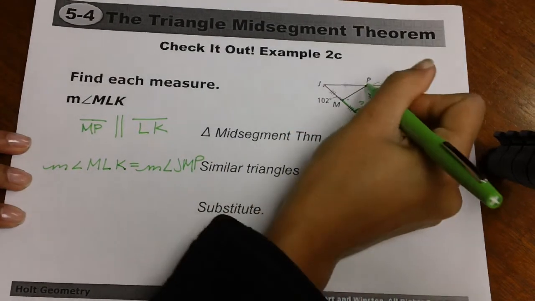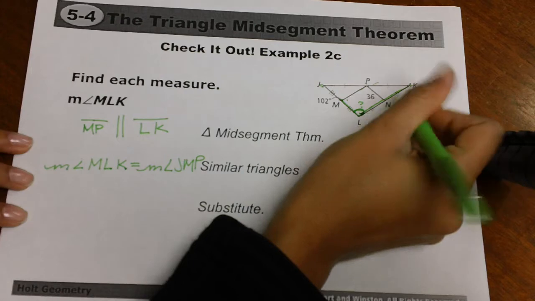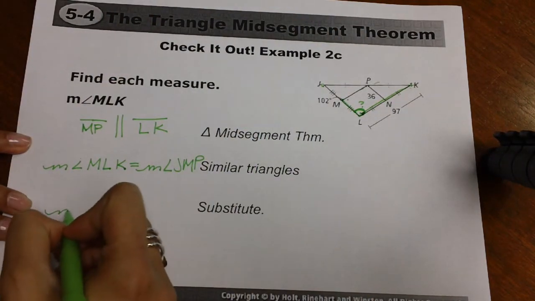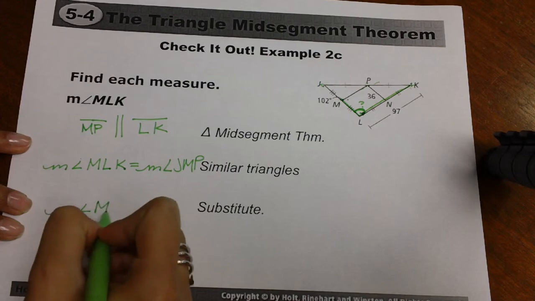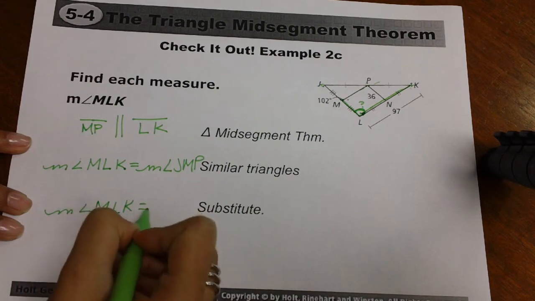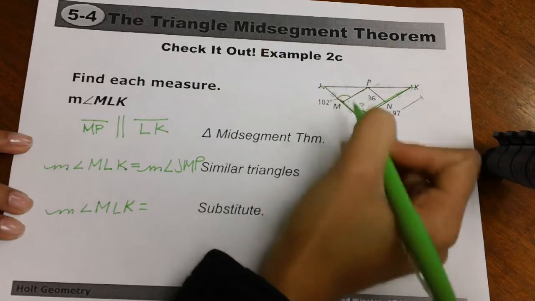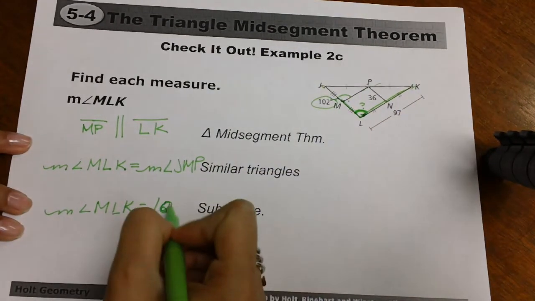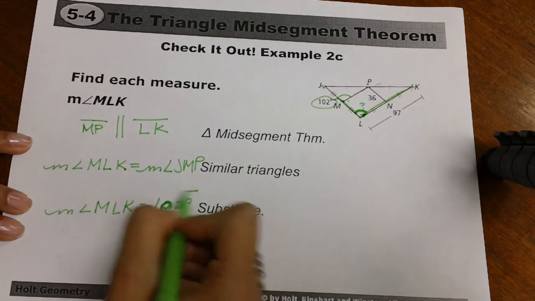They use similar triangles because this triangle is going to be similar to this one. And then you can substitute, so the measure of angle MLK is equal to, and these two we said were the same, this one's 120, or 102, sorry. So this one's equal to 102 as well.